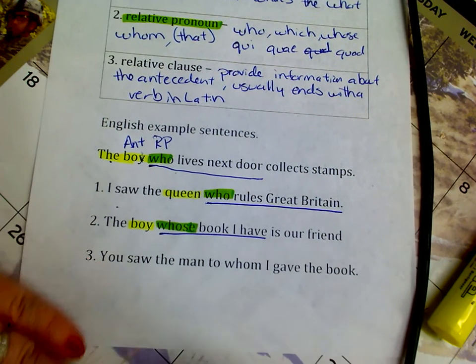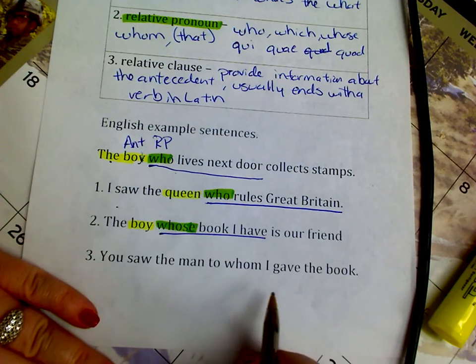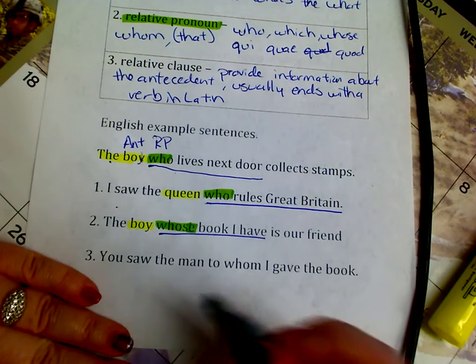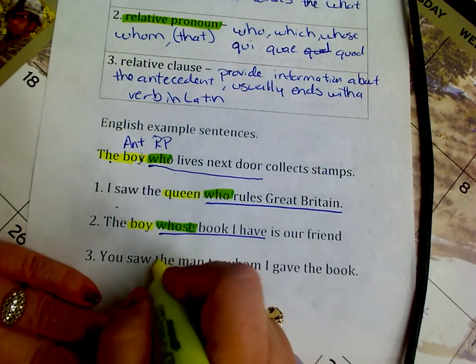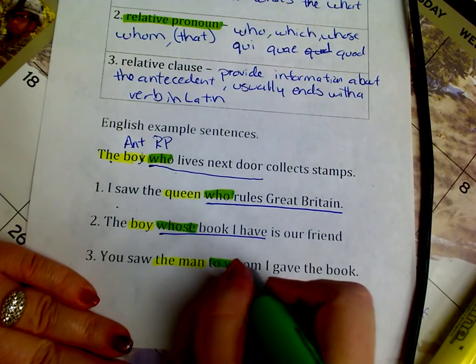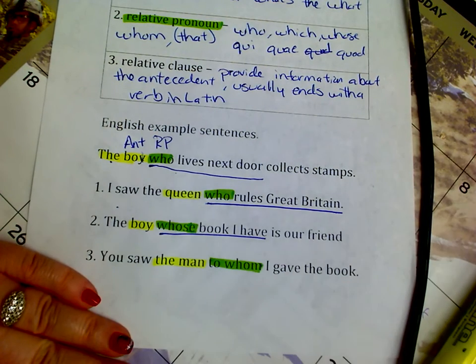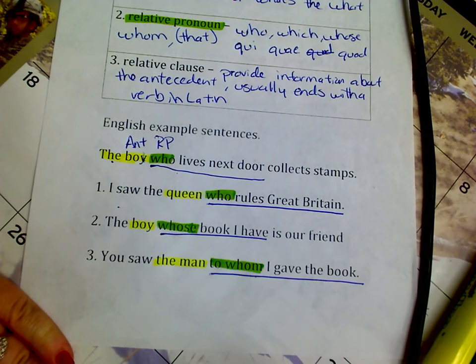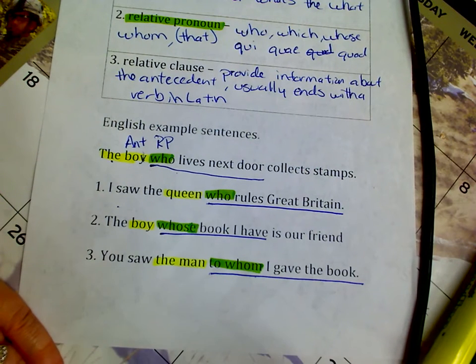Let's continue on. You saw the man to whom I gave the book. To whom? Who's the whom? It's the man. Then to whom is your relative pronoun. And then to whom I gave the book is the relative clause. So there you go. Now why don't you take a few moments to go ahead and do this on your own. Meanwhile, I'll be doing it on the screen, so you can pause the video if you like and then check the answers.